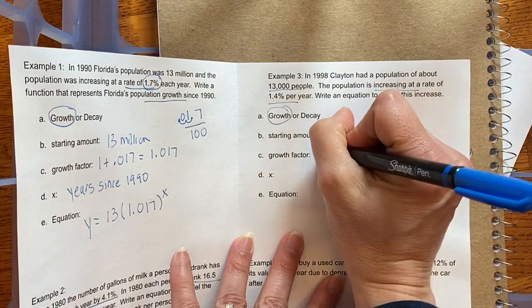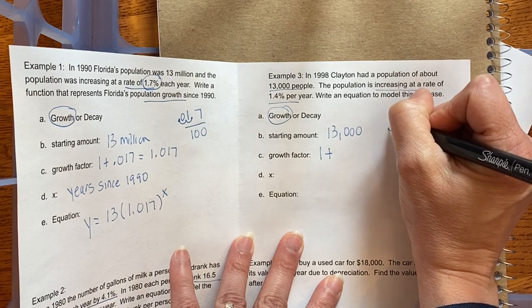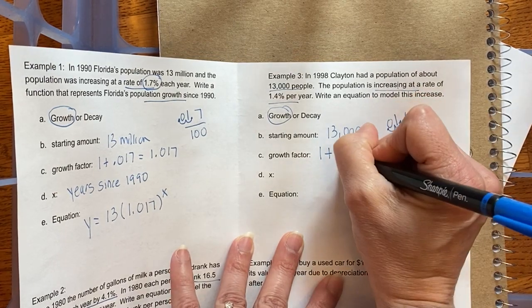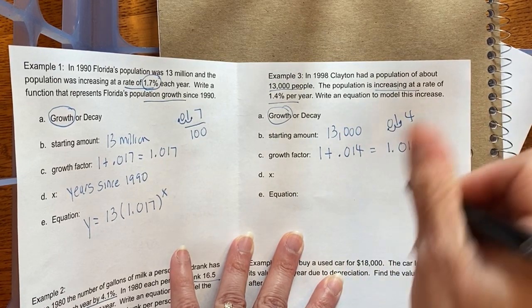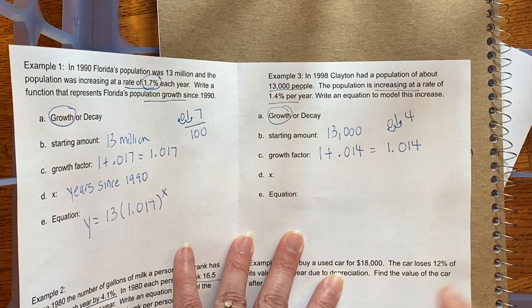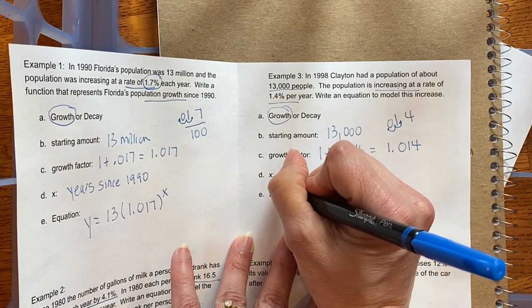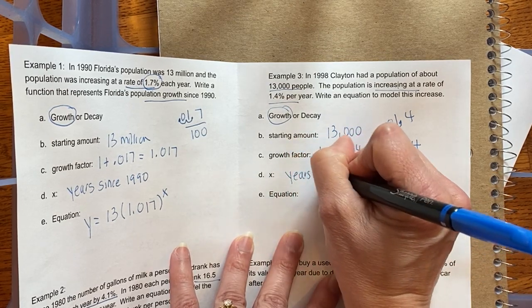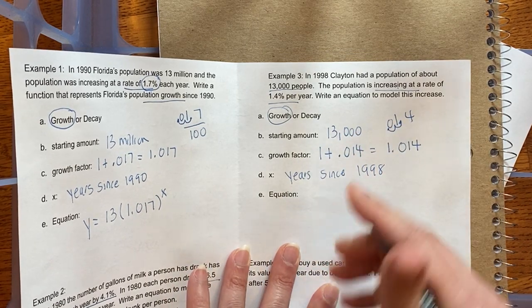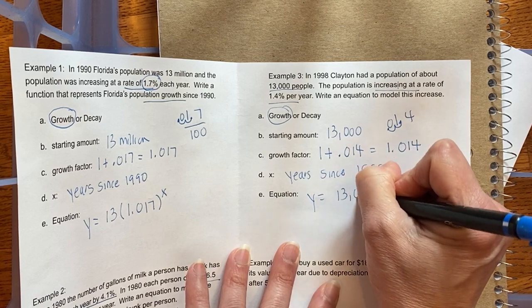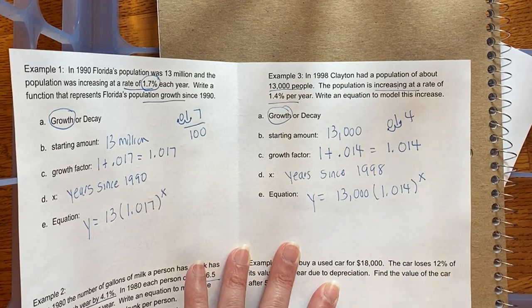Now, since we're increasing, we're going to do 1 plus 1.4. If I go 1, 2, and then put in a 0 and a decimal, that's going to be 0.014. I want to add to it. So 1 point, I can add 1 to decimals pretty easily. You just write 1 point and then the decimal. It's the subtracting that I don't always like to do. And then x is going to be years since 1998. My equation is y equals my starting amount of people times my growth factor, raised to the x power.